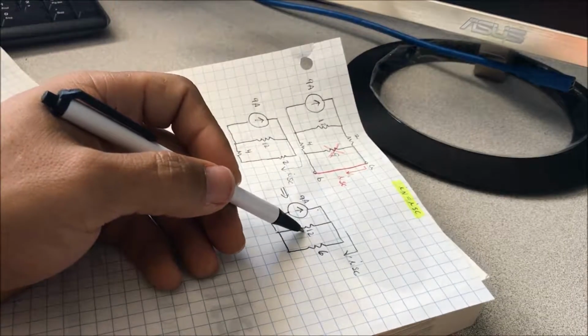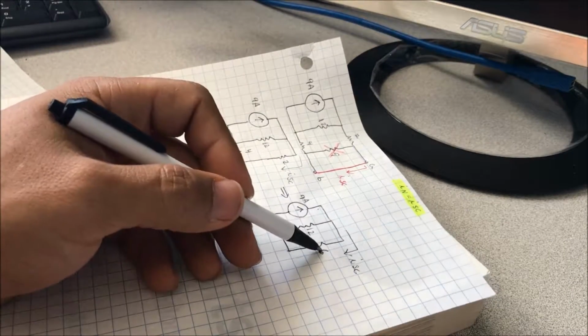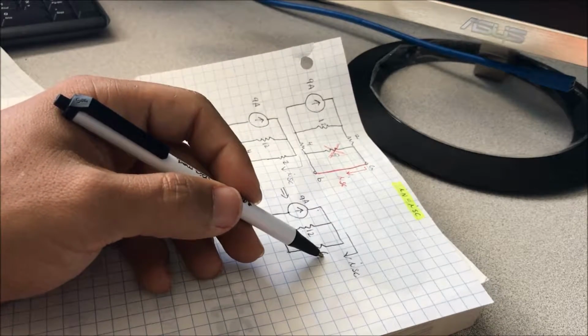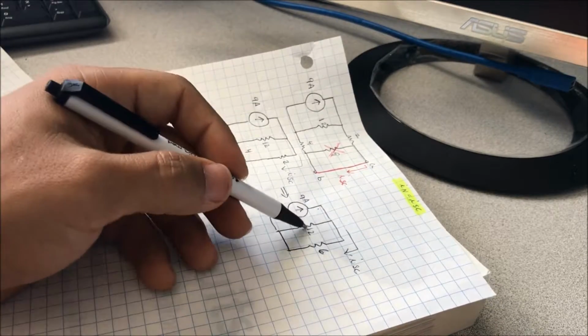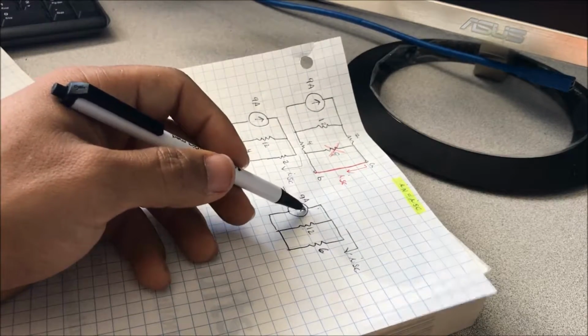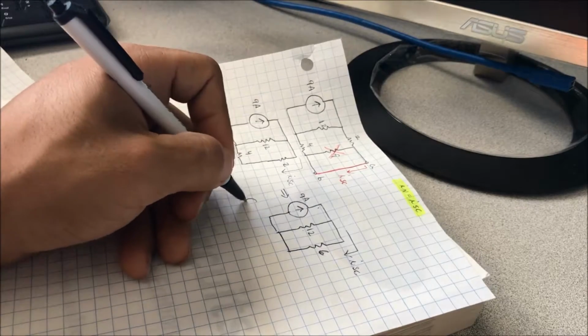Now, just looking at this, the I short circuit would just be the current through the 6 ohm resistor, and this only works when there are 2 resistors and the current source. You can do current divider.